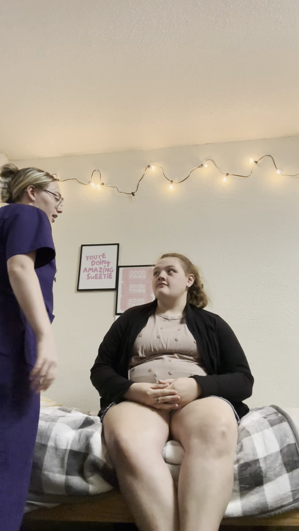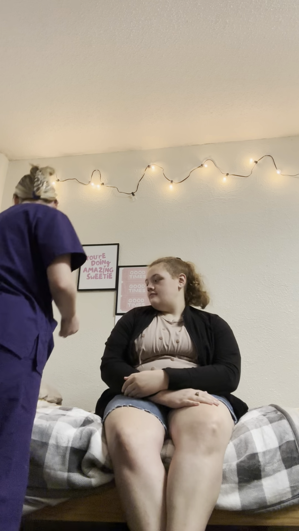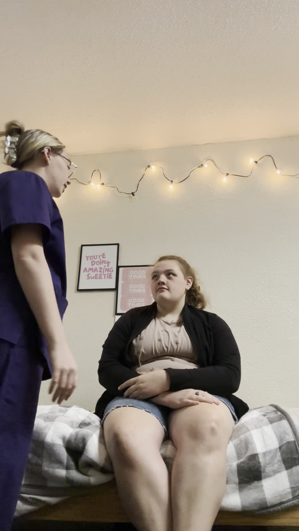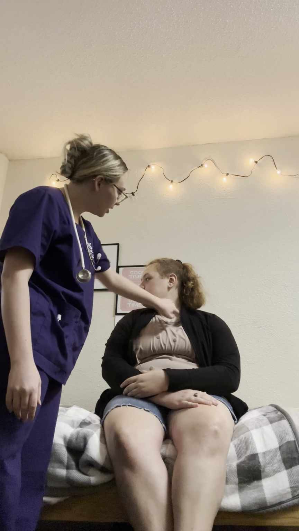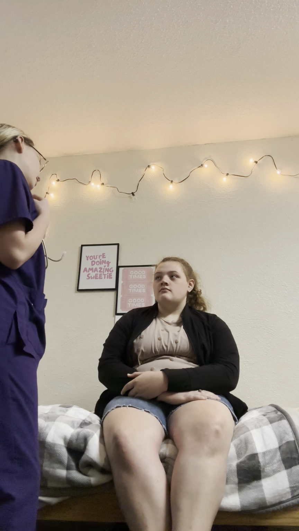Alright. There were no bruits or thrills that I could hear or feel in the carotid artery. There was no JVD or jugular vein distension that I could see. If you could turn that way real quick. Again, no JVD. We also auscultate before we palpate just in case of a clot, so we don't want to set that free. Alright.